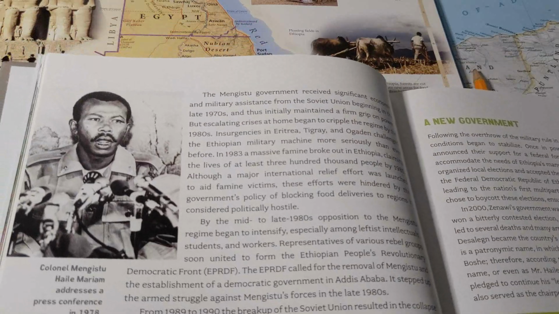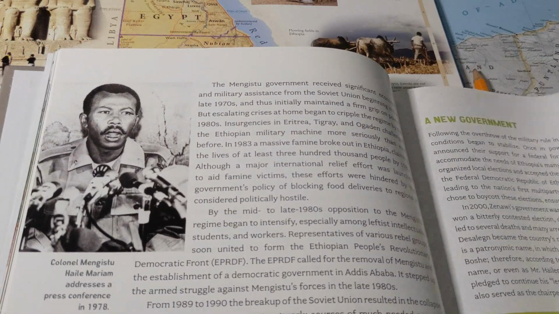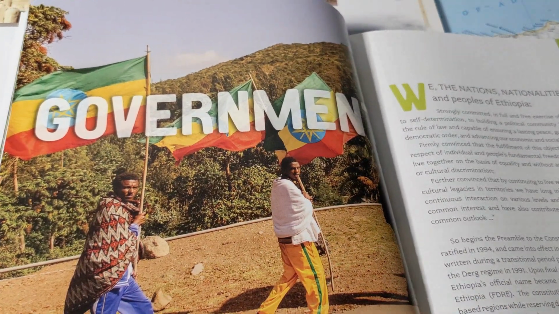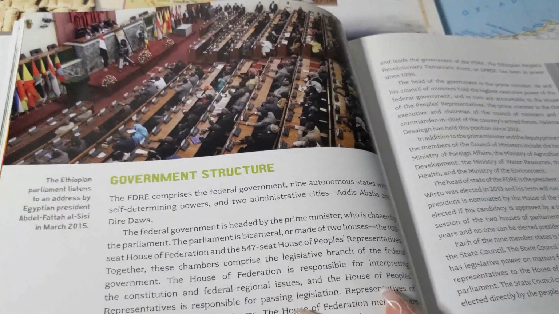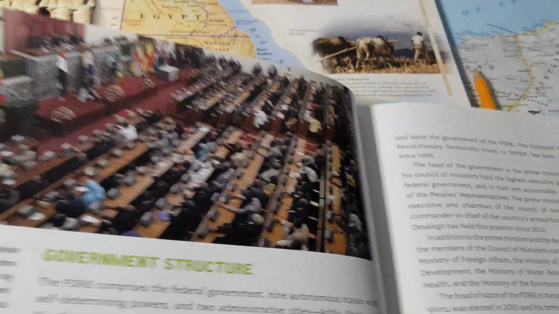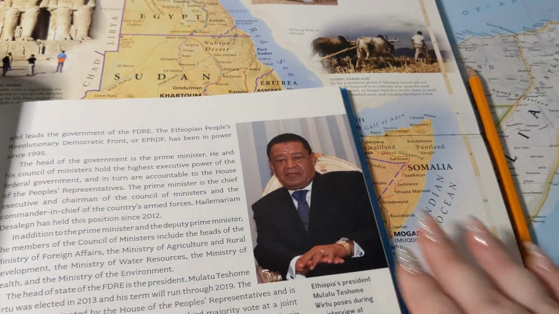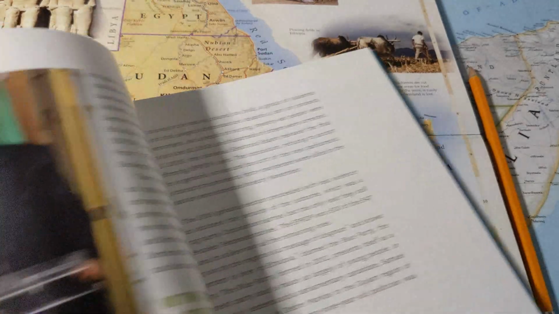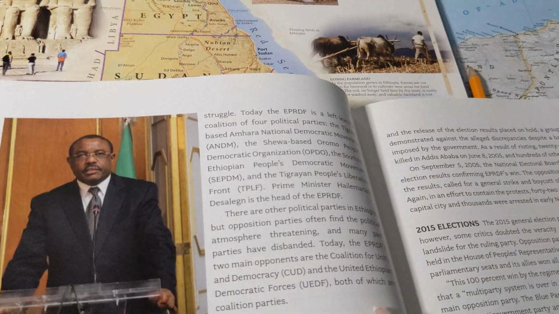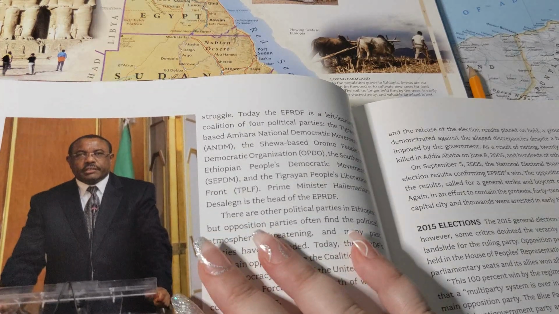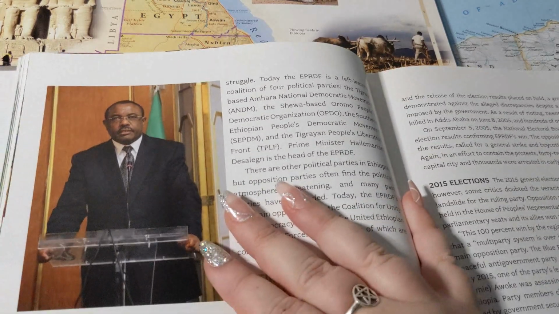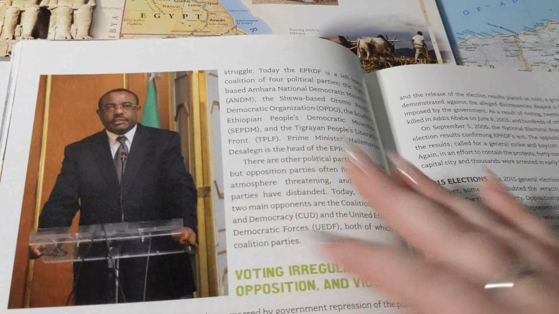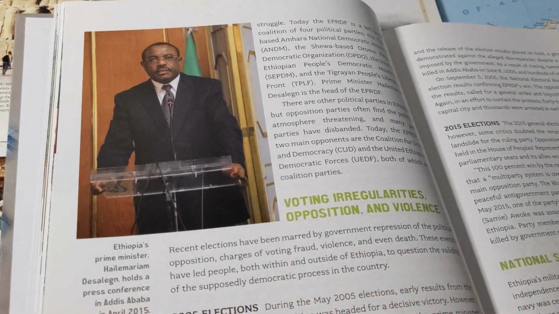This is Mengistu Haile Mariam. And here you have some people holding some flags. Ethiopia's flag. This is the parliament here. And this is their president at the time this book came out. They actually have a female president at the moment. And, goodness, was Abiy Ahmed not prime minister? I don't think so. When this book came out, Abiy Ahmed, I think, became prime minister in 2018. So yeah, this was the then prime minister, Hailemariam Desalegn.